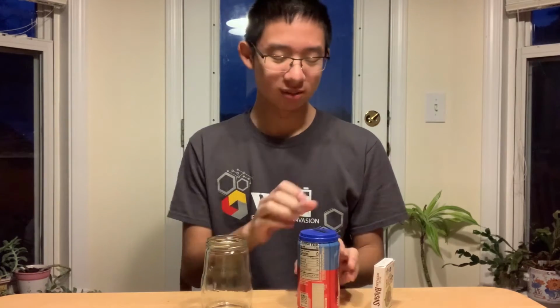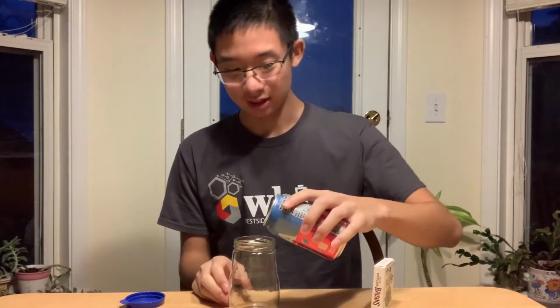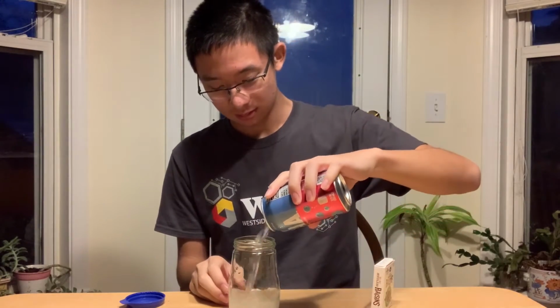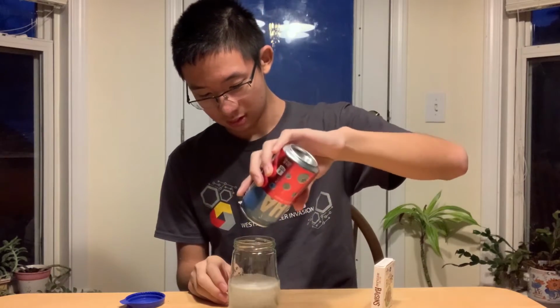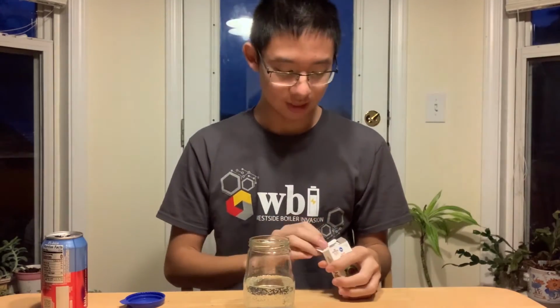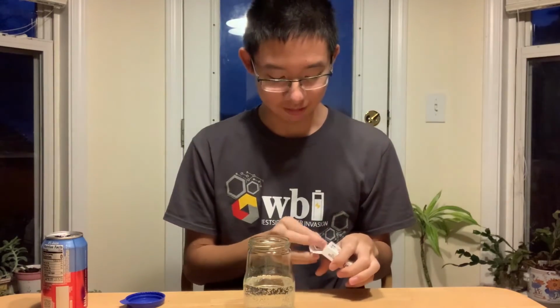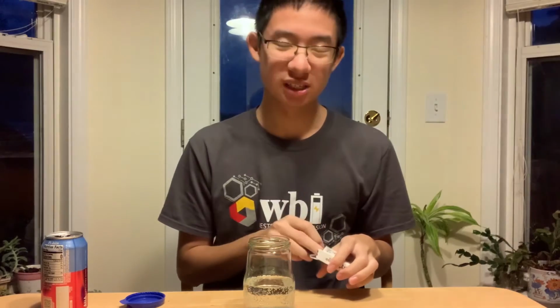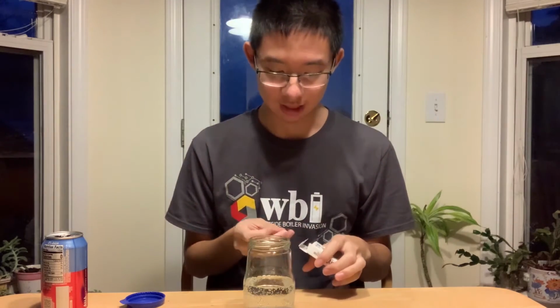So what you're going to want to do is first pour your beverage into the cup. And you can see it's fizzling as it's a carbonated beverage. And then you're going to want to add some raisins into the cup. The smaller raisins will work best because they're lighter, and you'll see.